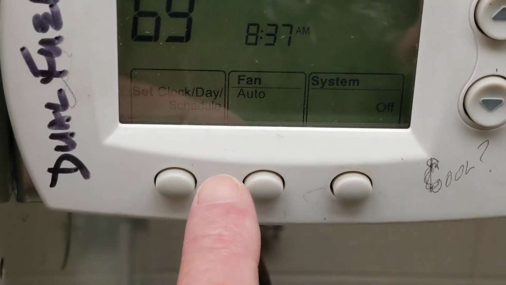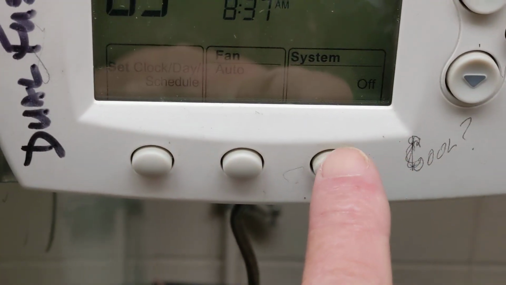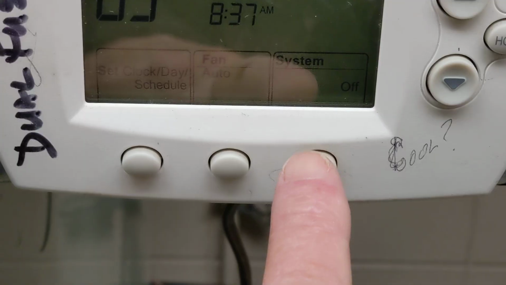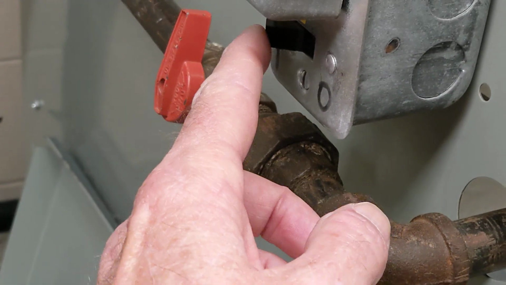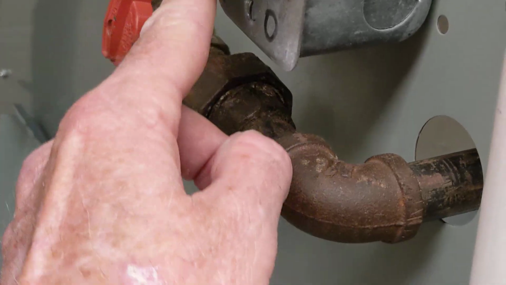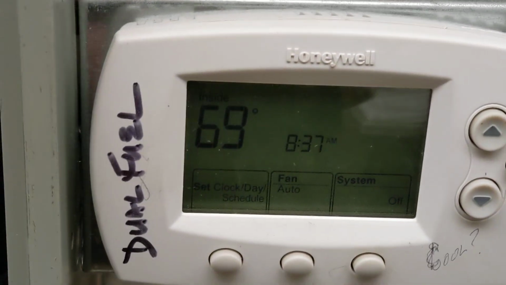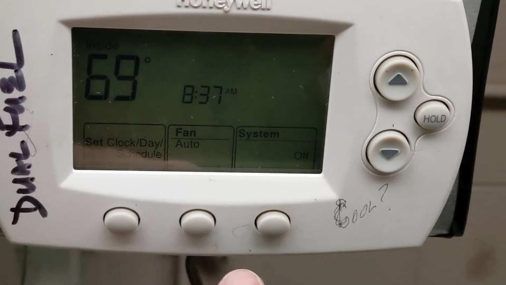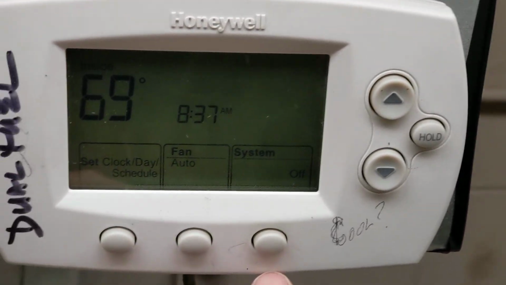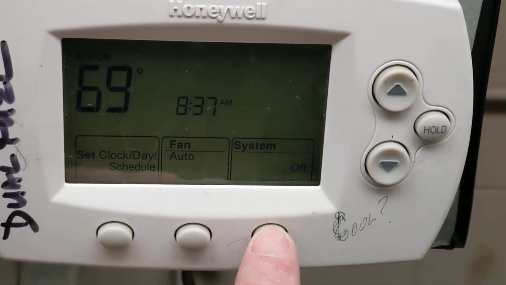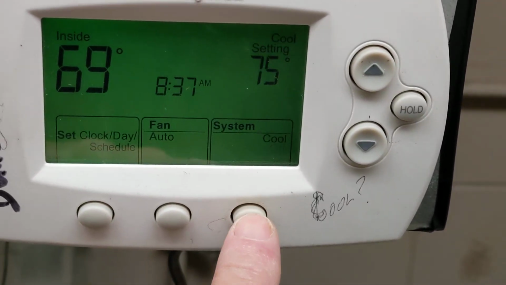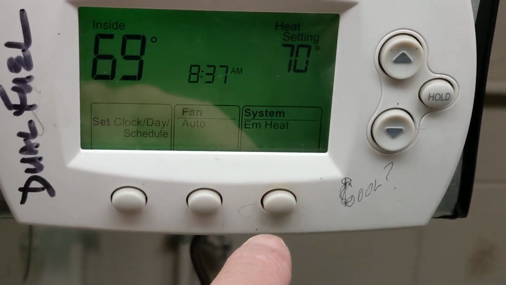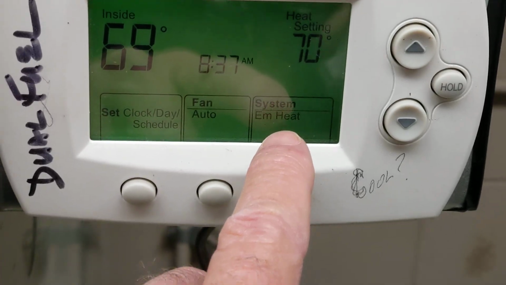The fan is set to auto, and it's off. Oh, it's already got power on. Sorry. This one is a dual fuel, so it runs with the heat pump. So I'm still going to leave it on auto. I'm going to come over here to the heating section, and I'm going to set it, in this case, to emergency heat.